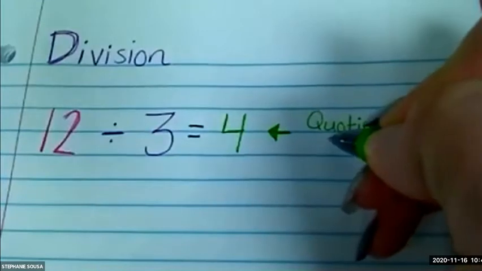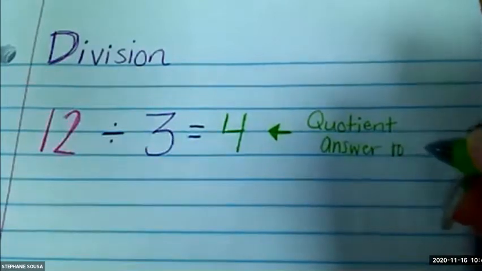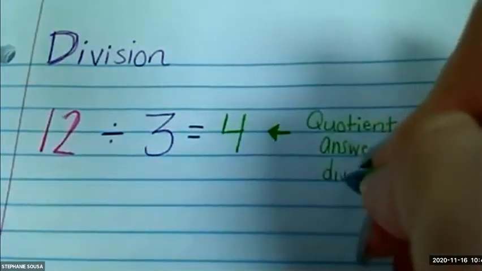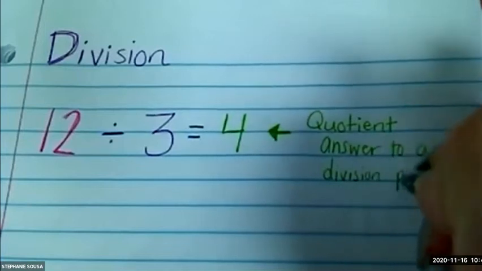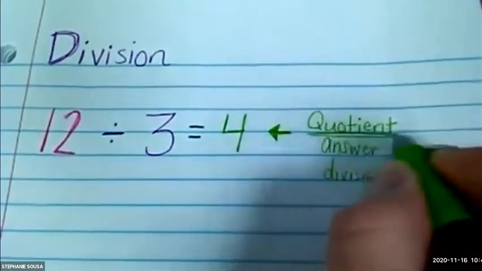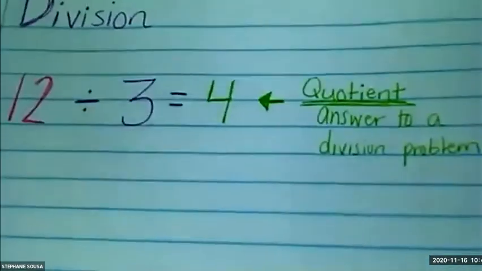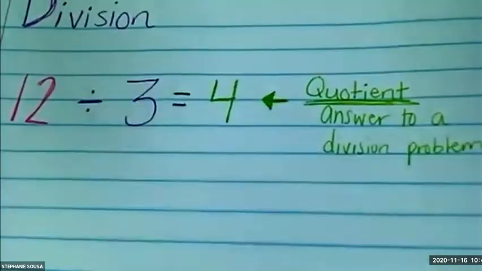The quotient is the answer to a division problem. So just like a product was the answer to a multiplication equation, a quotient is the answer to a division equation or a division problem. I'll give you a few moments to record that. And then we'll take a look at what that 12 is called and what that 3 is called.